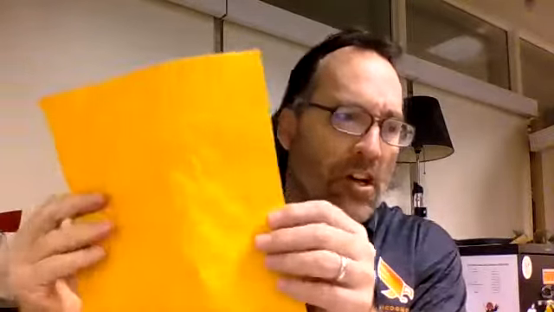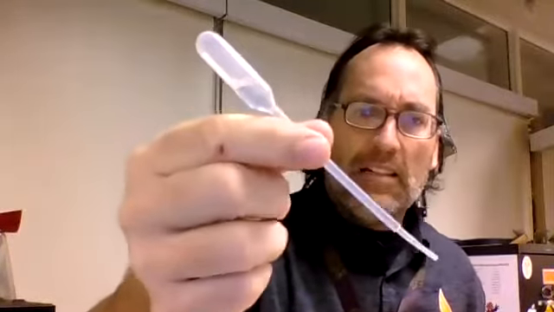All right, our next one is going to be with this piece of paper right here, kind of an orangey color paper. And I'm also going to take ammonia again. Remember the clear solution that we added with the copper sulfate? And I have that in a small pipette. You can kind of see that there.